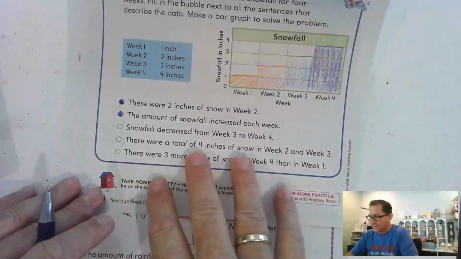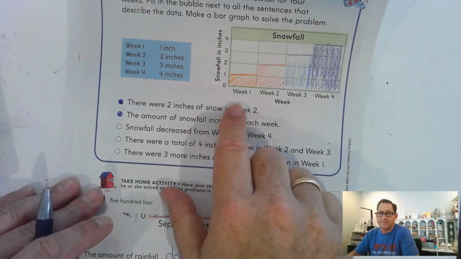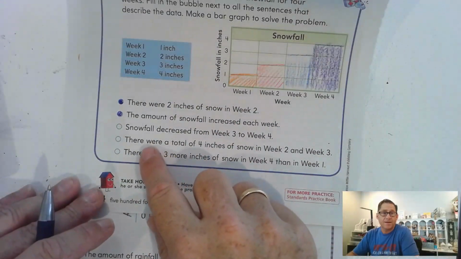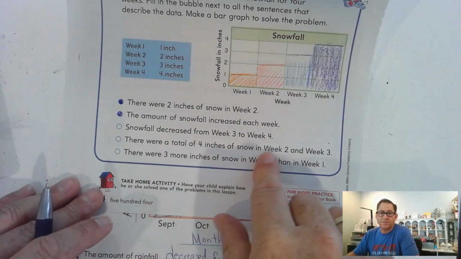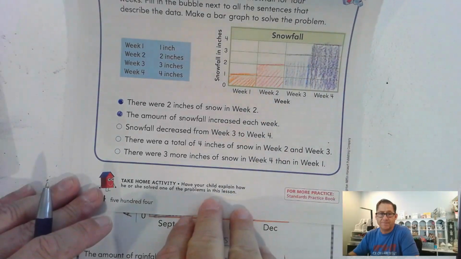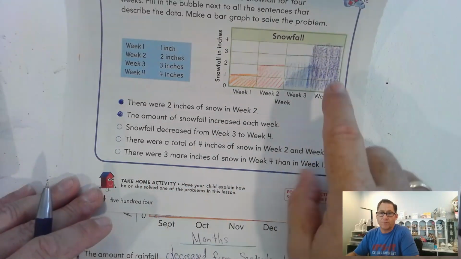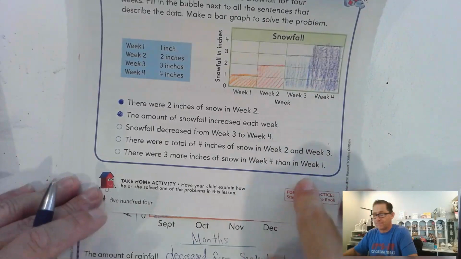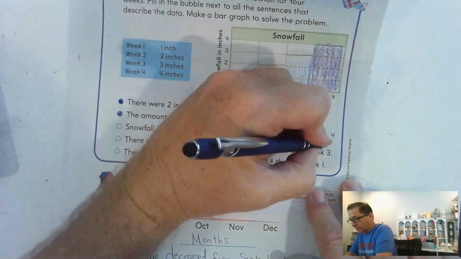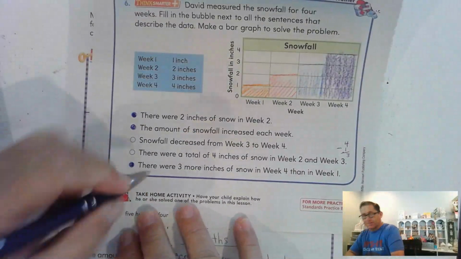The snowfall decreased from week 3 to week 4. No, that doesn't make any sense. If the snowfall increased each week, how can it also decrease? There were a total of 4 inches of snow in week 2 and week 3. 2 plus 3 is 5. So that's not true. There were 3 more inches of snow in week 4 than week 1. Week 4 was 4 inches. Week 1 was 1. 4 take away 1 is 3. So yes, that's true.